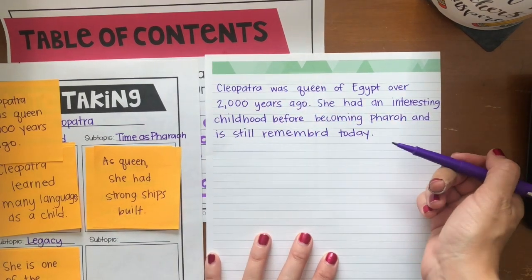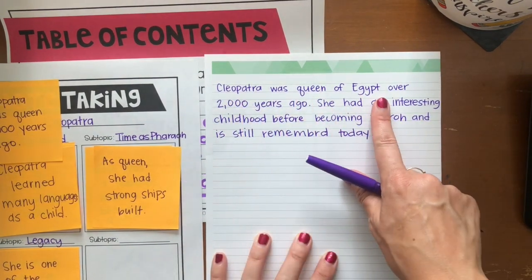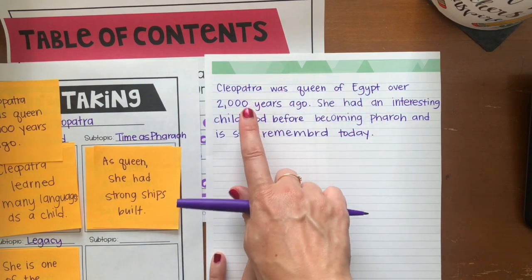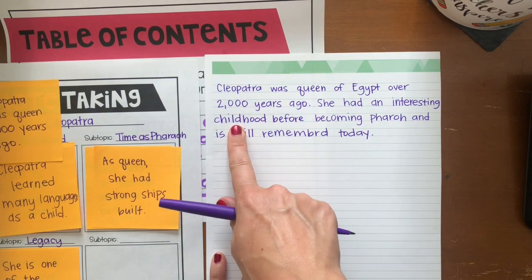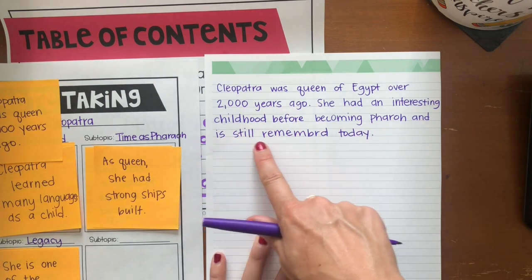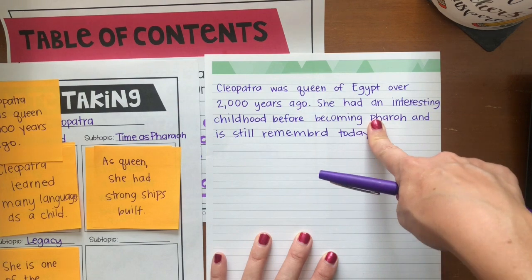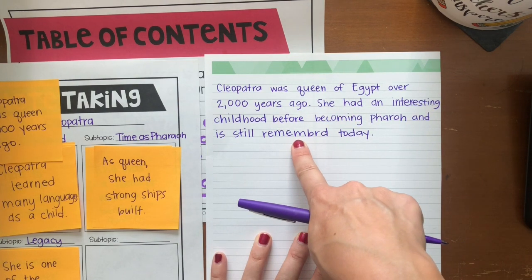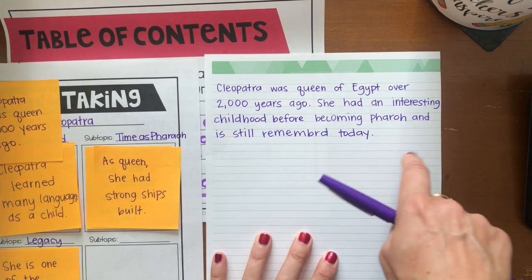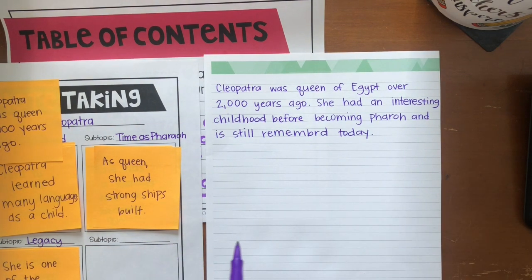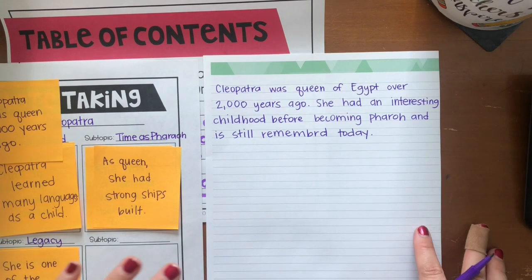So here's my introduction so far. Cleopatra was Queen of Egypt over 2,000 years ago. So that was my interesting fact to hook in my reader. She had an interesting childhood before becoming Pharaoh and is still remembered today. So I've got her childhood, that she's Pharaoh, and her legacy that she's remembered today. And remember, right now while we're drafting, don't worry about spelling or grammar. We will edit and revise later and we'll be able to fix all of those things.